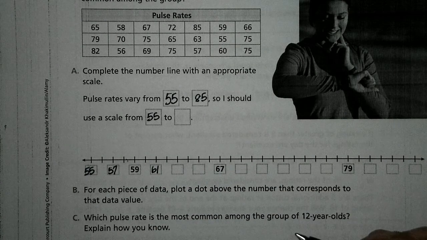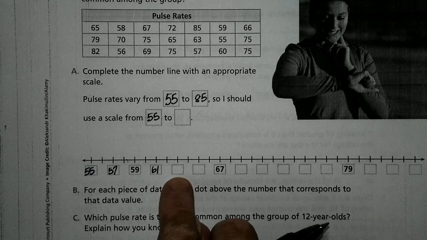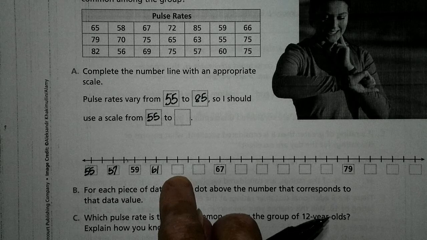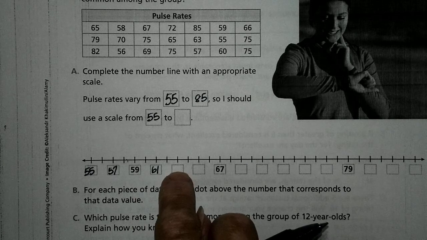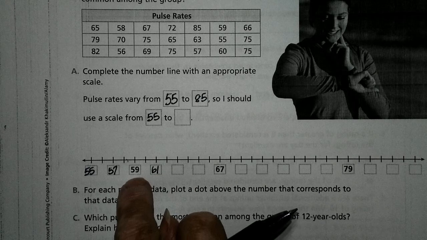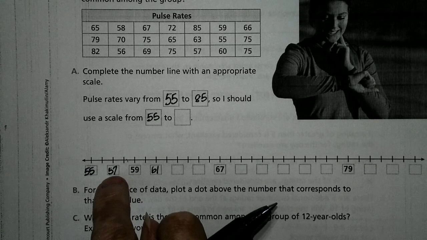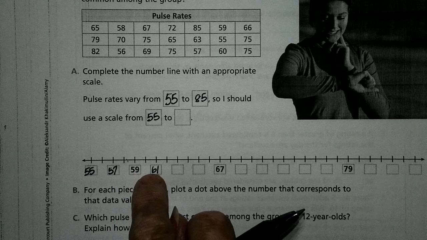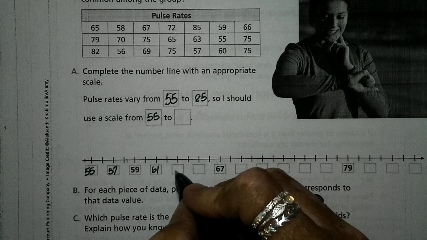Hopefully you guys can see the pattern. Each square jumps how many numbers? 57 to 59, 59 to 61. It jumps 2.